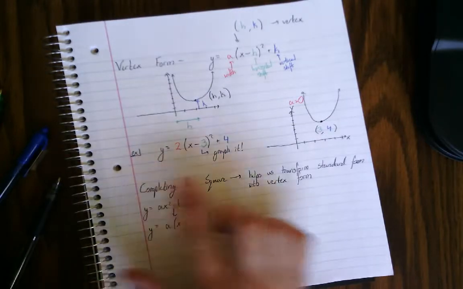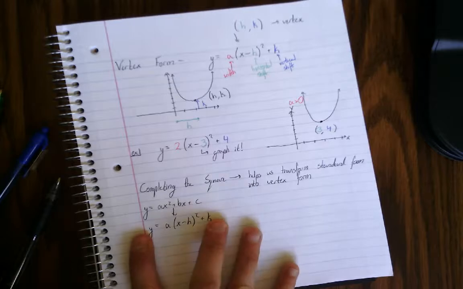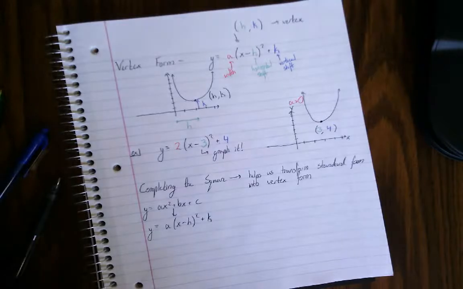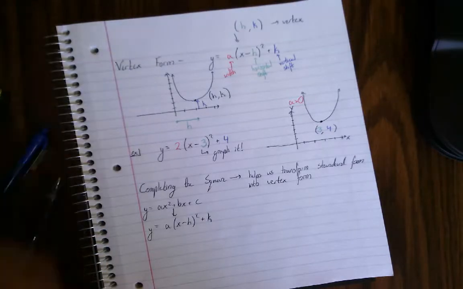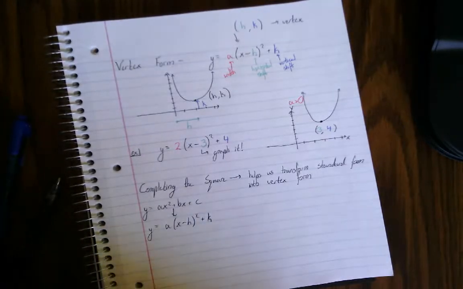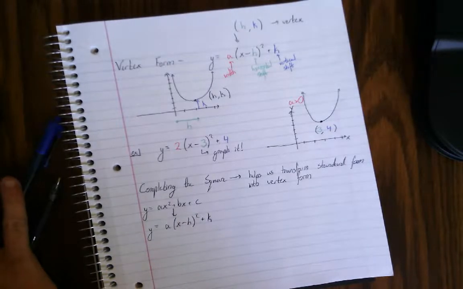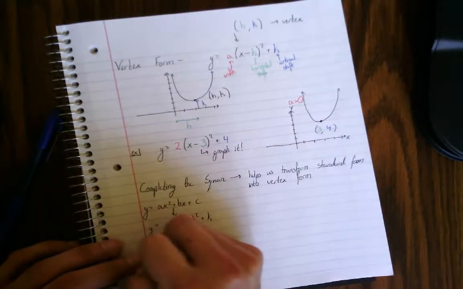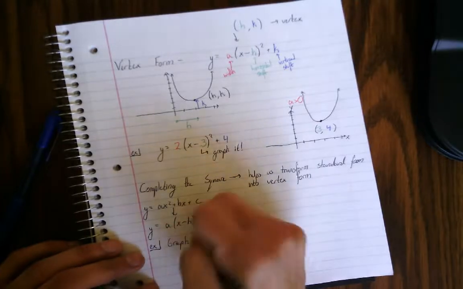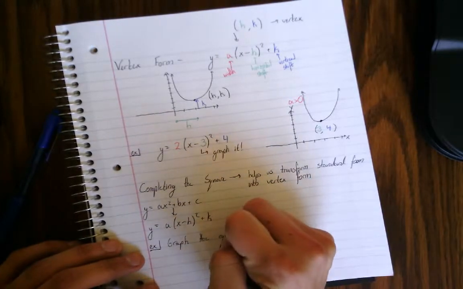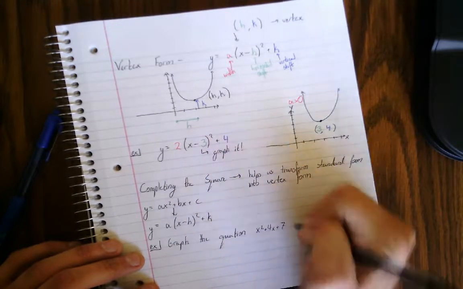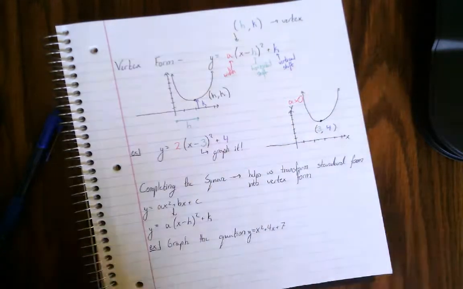Nothing's changing. But sometimes we're not going to get much information out of this. So let's see how we can do this. For this example, we're going to take an equation and graph it: y equals x squared plus 4x plus 7.